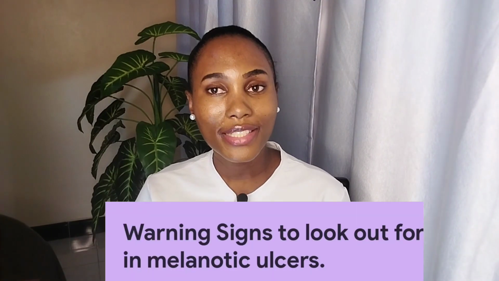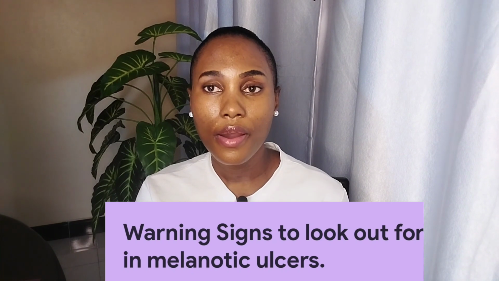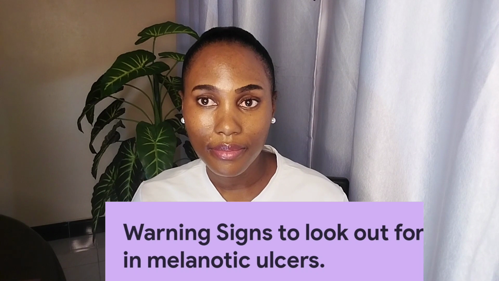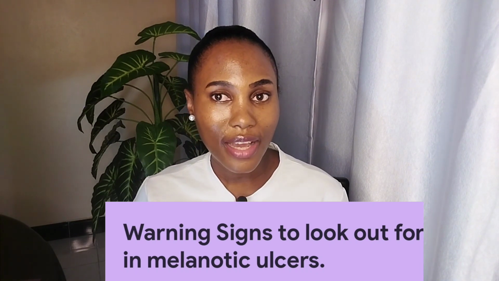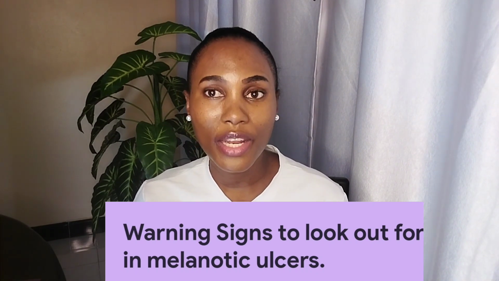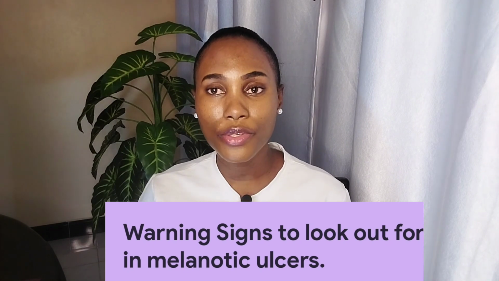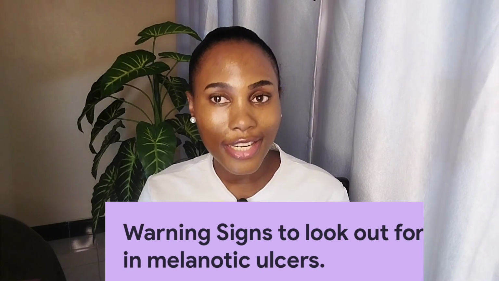The following are the warning signs that you should look out for when it comes to melanotic ulcers or melanomas. Because remember, you will not have melanotic ulcers without melanomas in place. Please examine your body, your skin, from head to toe, looking out for any skin lesions on your body, any moles on your body. And if you have had any pre-existing skin lesions, please look out for any changes.